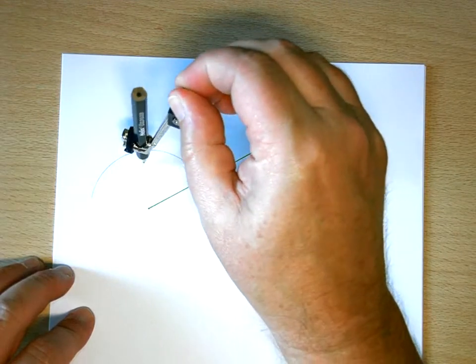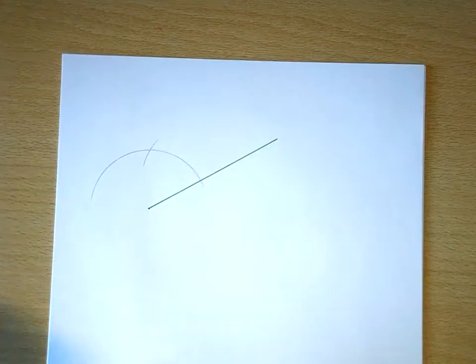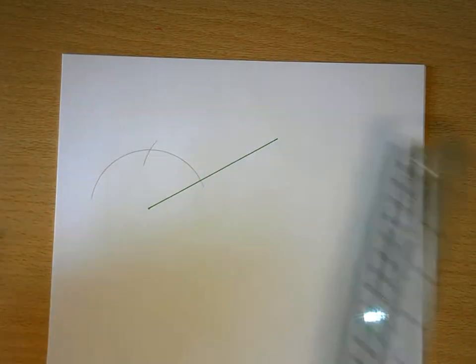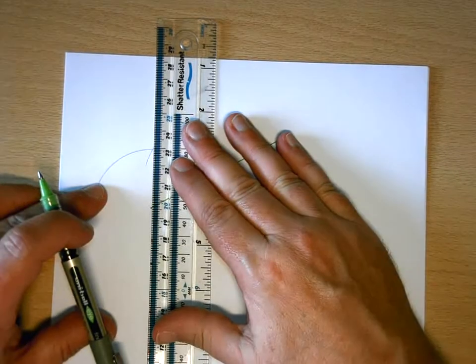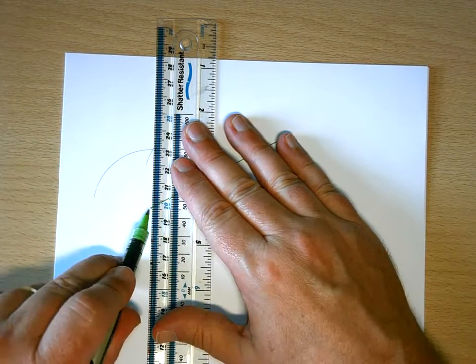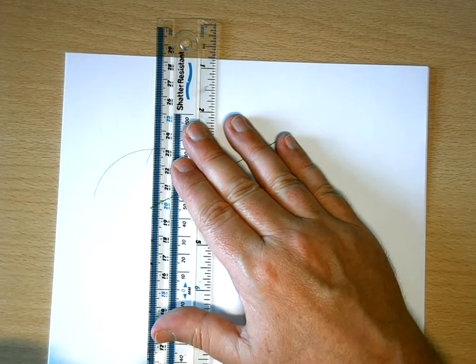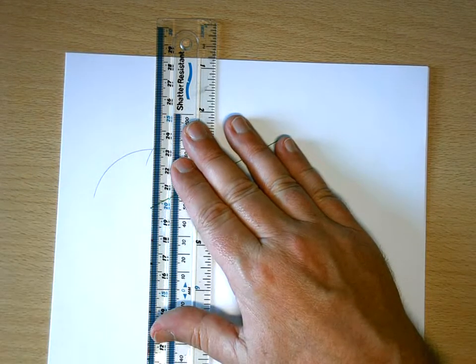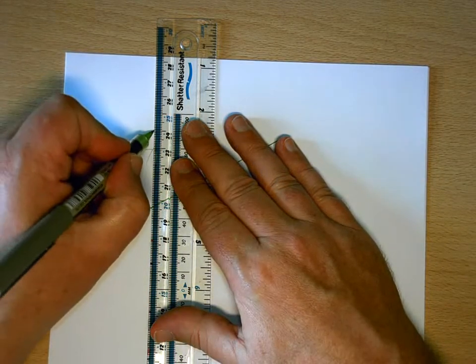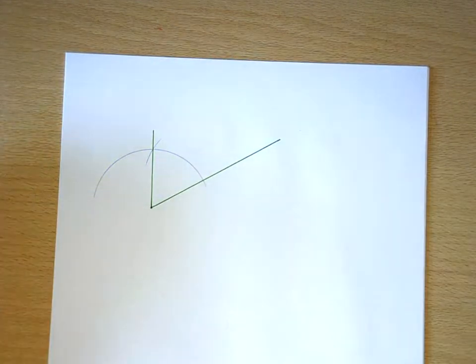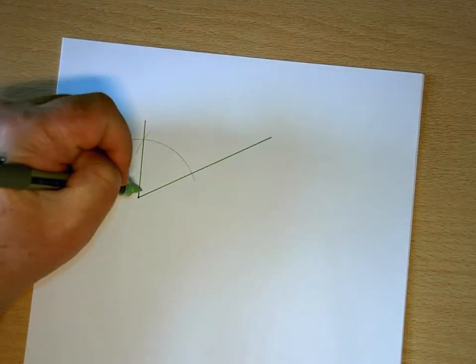And you would then draw a second arc to cross the first. When you then join the corner you want the angle to be drawn from through the intersection of the two curves, that will give you a 60-degree angle.